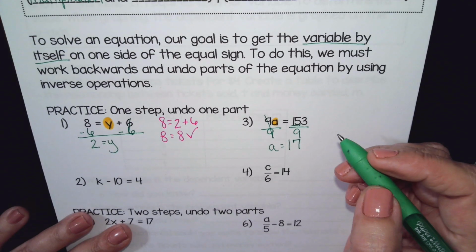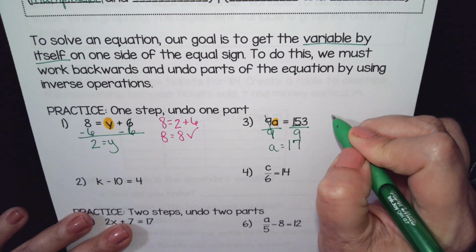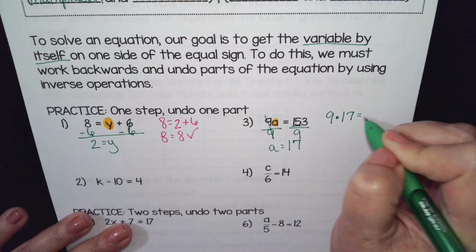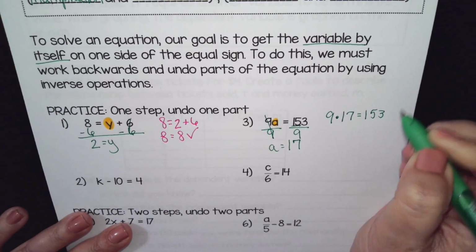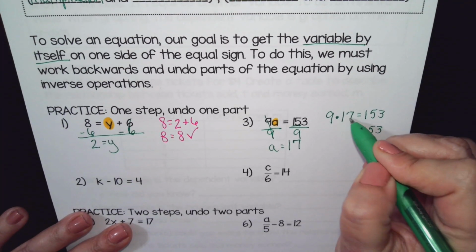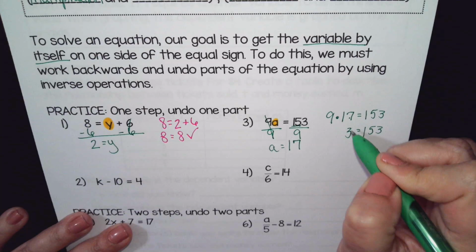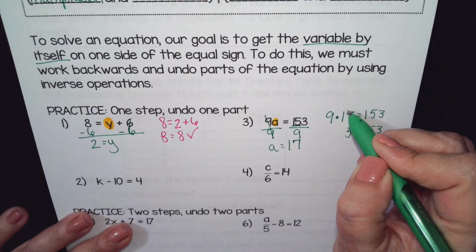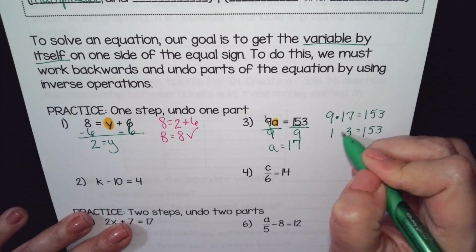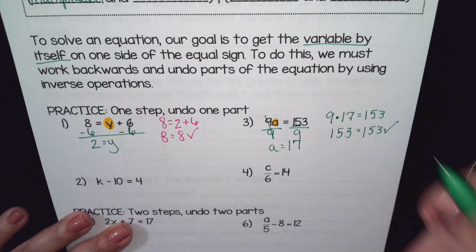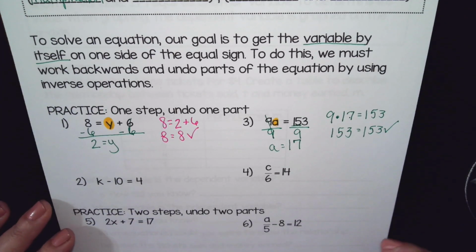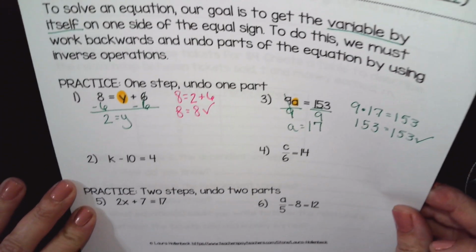Well, can you check it? Yes, you can. You just have to say 9 times 17 equals 153. Well, it's got to equal 153, right? 9 times 7, 63. If I carried my 6 in my head, 9 times 1 would be 9, plus the 6 I carried in my head, that would be 15. So it works. Okay? All right, let's try the next one.